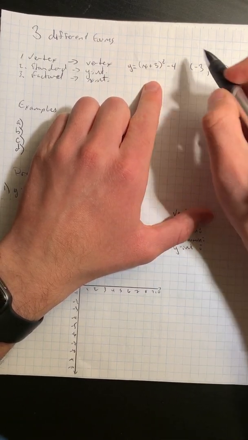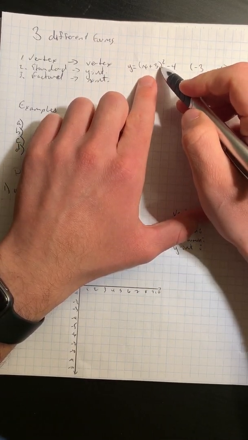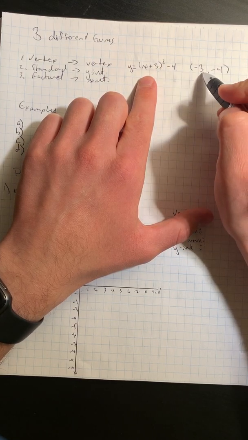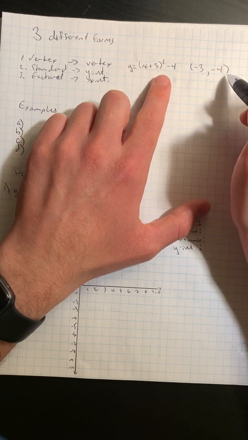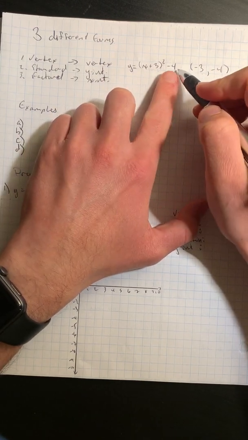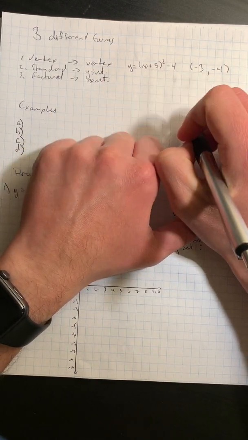Okay, brackets lie. So that's something you're going to remember here. When we see the brackets, it's positive 3 in the brackets. When we write the vertex down, it's going to be negative 3 because brackets lie. Okay, and then here, the negative 4, well, that just came from this negative 4 at the end.